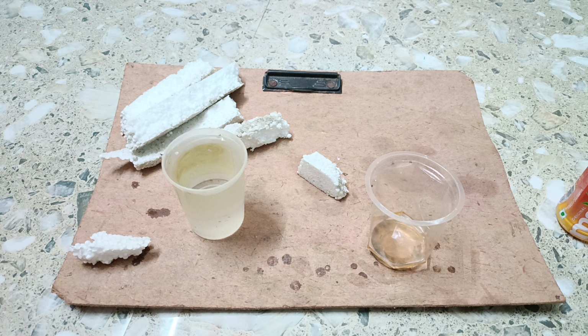The general formula for petrol is CnH2n+2. The formula for petrol is C8H18, that is, it has 8 carbon and 18 hydrogen, right?